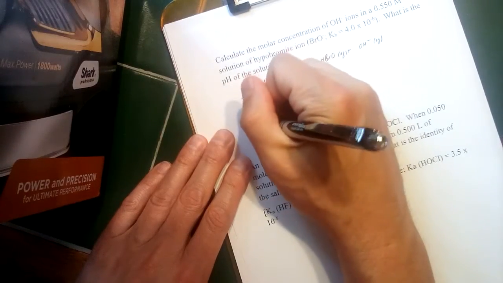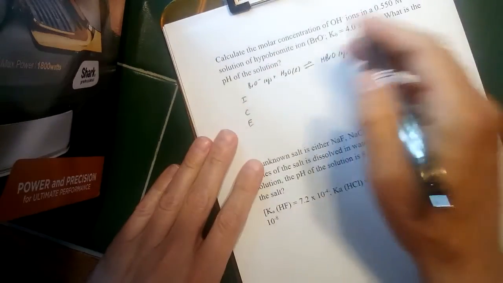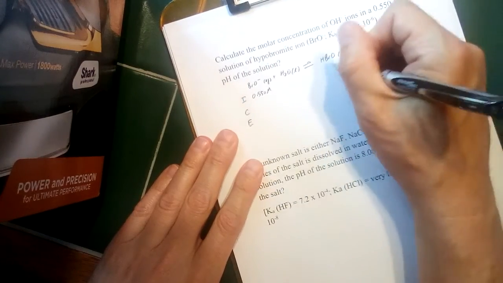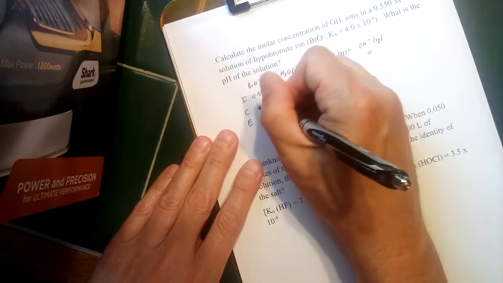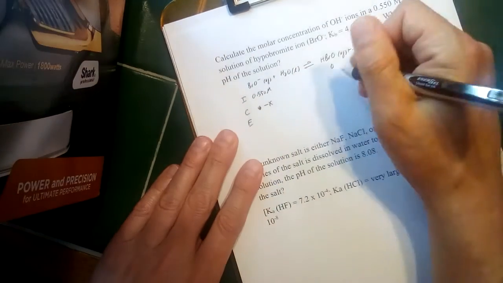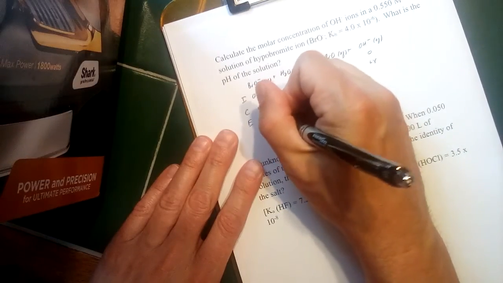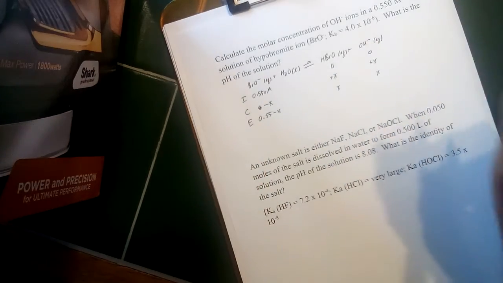Slap this ICE chart on here. The initial concentration is 0.55 molar. No products under initial conditions. So we're going to lose some of the reactant, gain some of the products by equilibrium. This would be 0.55 minus x, x, and x.